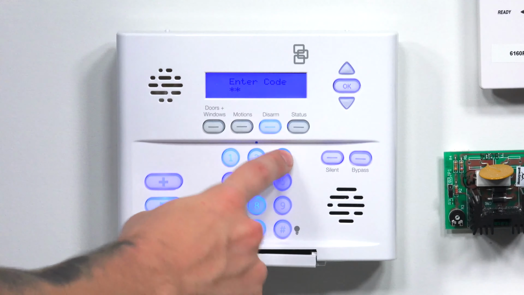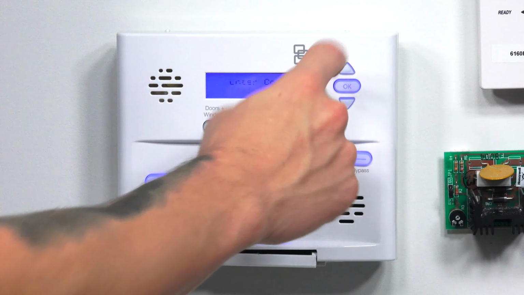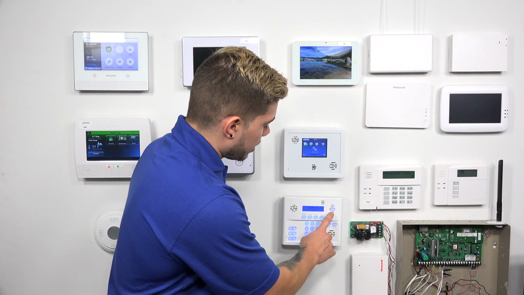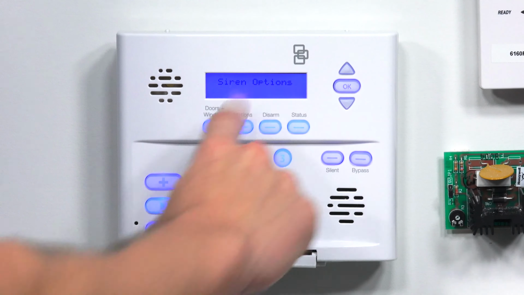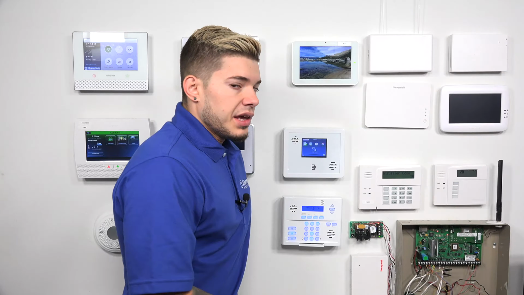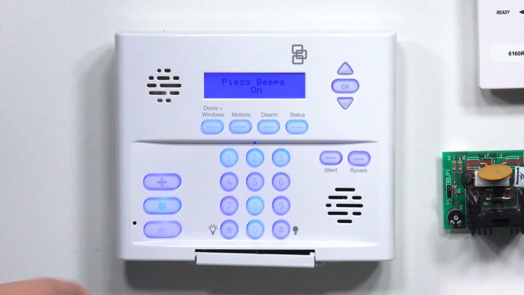Like I said, it's either your master code or your installer code or dealer code. I entered in my master code, which is 1234. It's defaulted. I'm going to hit the down arrow key all the way till I see Siren Options. Hit OK again. Now, if you for any reason are messing around with the volume and your system just isn't doing the beeping or the voice enunciation, you may want to check these fields right here.